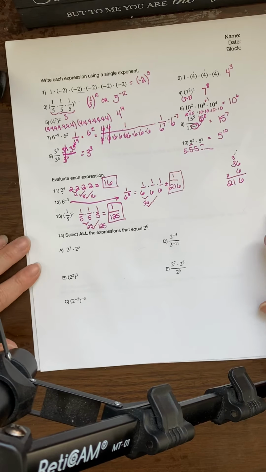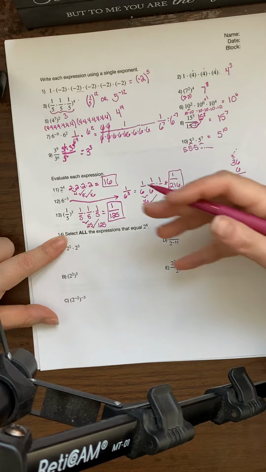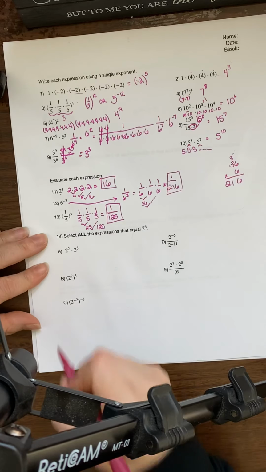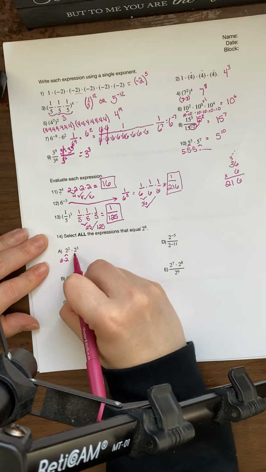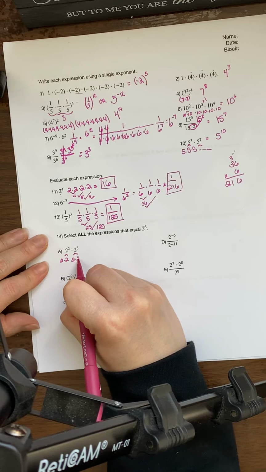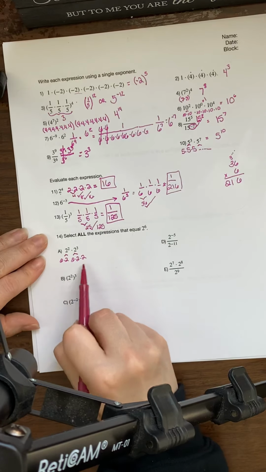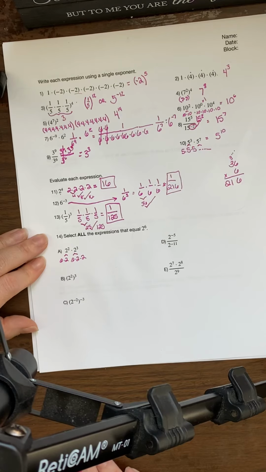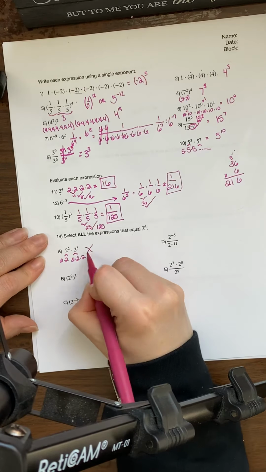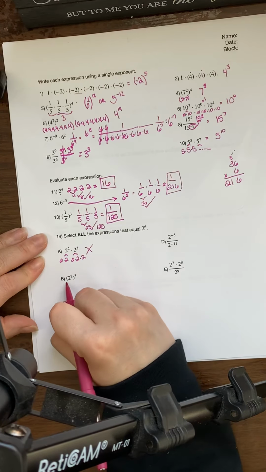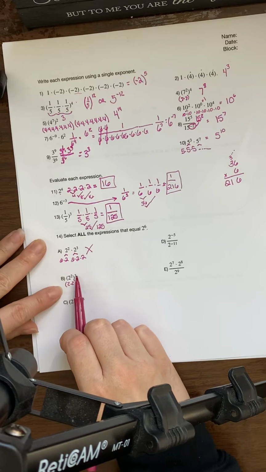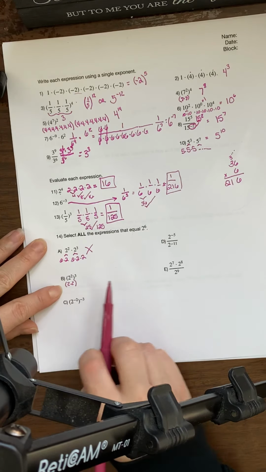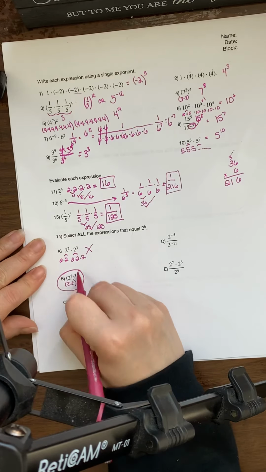Okay, select all the expressions that are equal to 2 to the 6th. Well, let's do them out. This is 2 times 2. This is 2 times 2 times 2. How many 2's are there? 5, not 6, so not that one. Now this one is 2 times 2. On the inside, we have 3 sets of those. So 2, 4, 6. That one works.